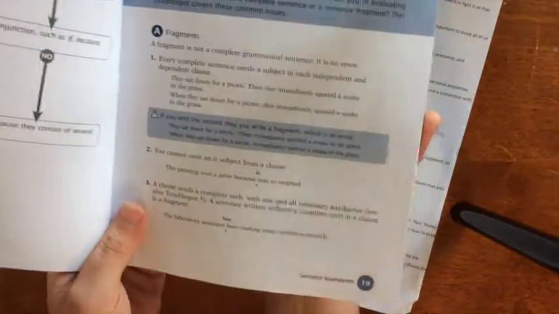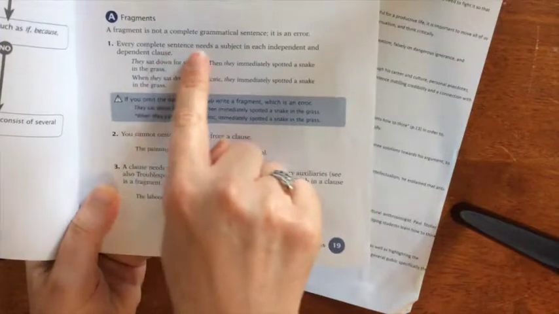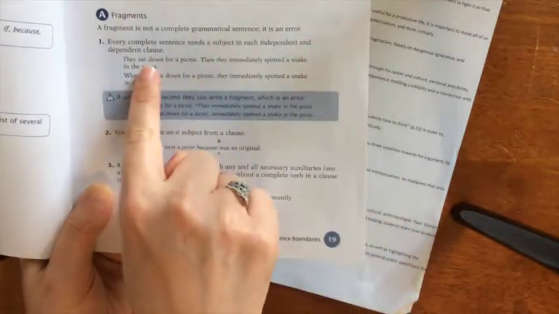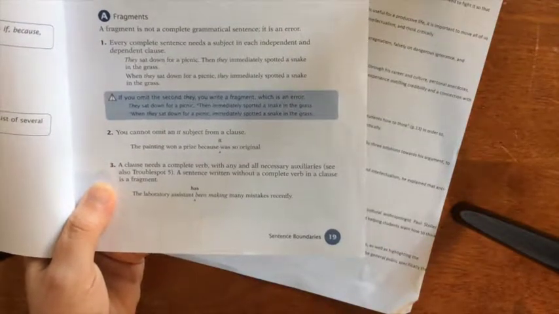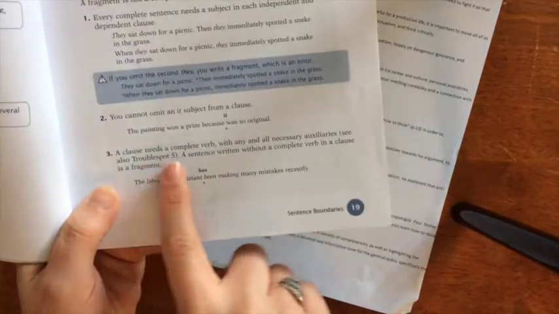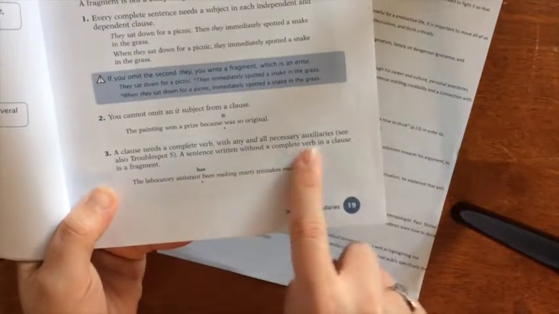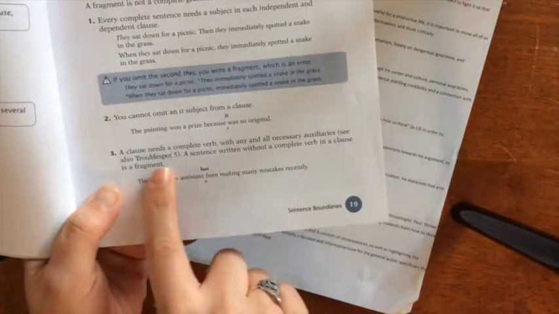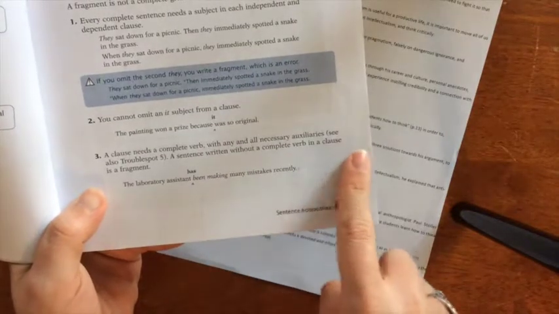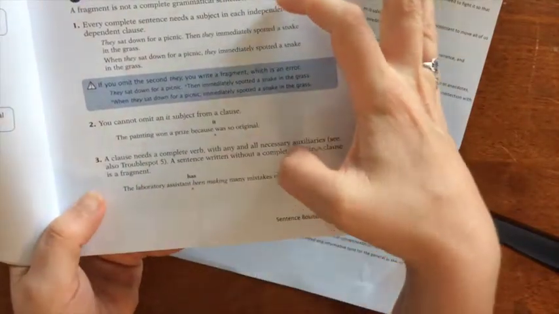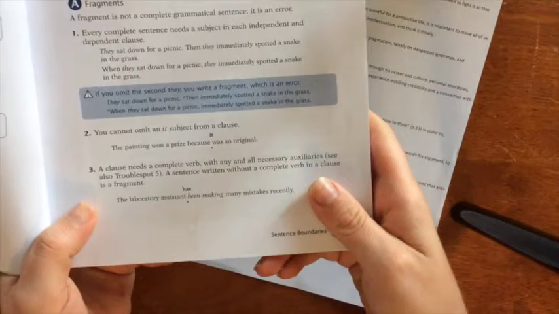and going over how to correct sentences. I'm going to look at rule number 1, which says every complete sentence needs a subject in each independent and dependent clause. So we're going to need a subject, and then I am also going to check the third rule, which says a clause needs a complete verb with any and all necessary auxiliaries, which you can see Trouble Spot 5 for more information about. A sentence written without a complete verb in a clause is a fragment. So we're using the information from these two rules to help us with the first fragment sentence. Let's take a moment and look at that sentence.